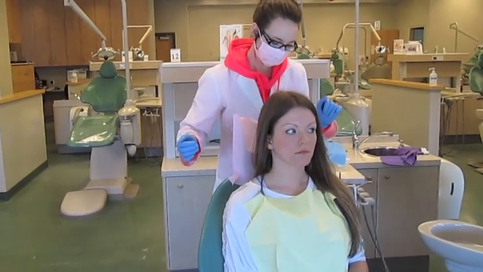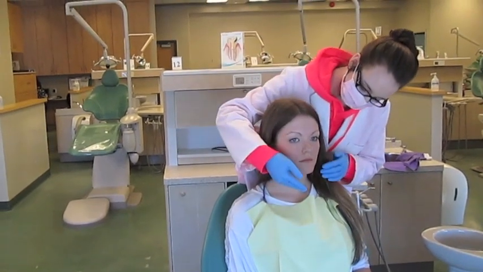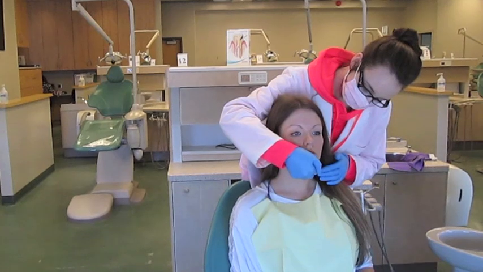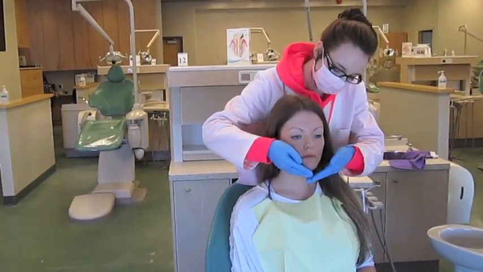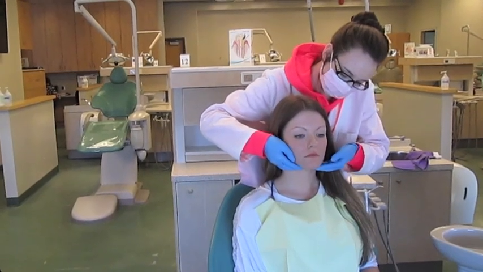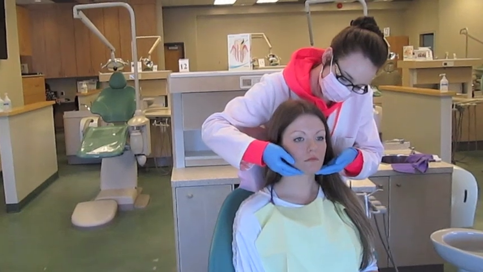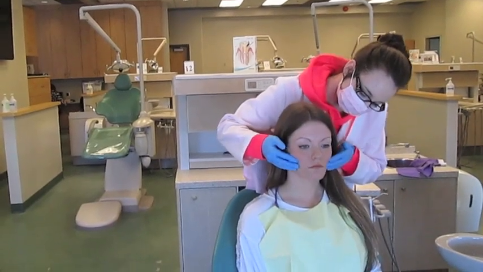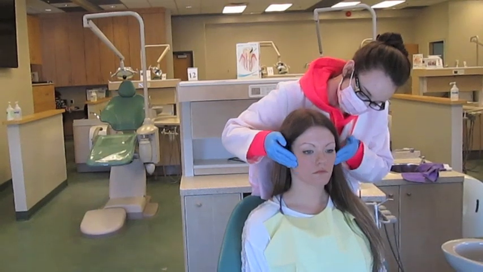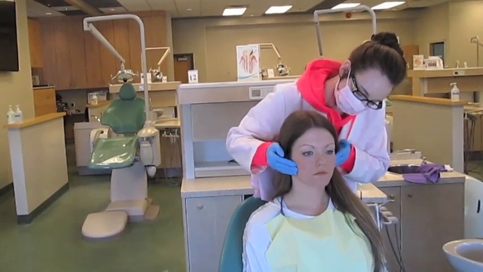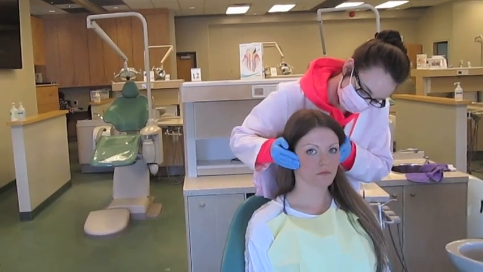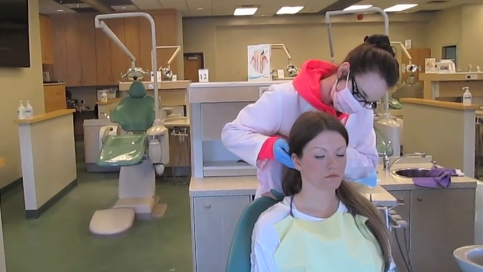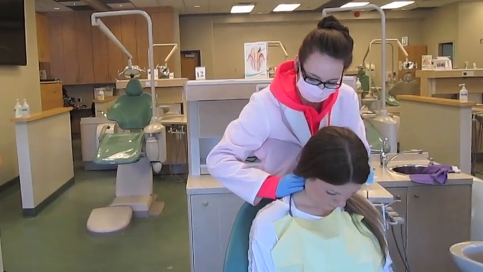Next, the clinician will stand behind the client and manually palpate the lymph nodes, starting at the submental lymph node area. She will then move back and bilaterally palpate the submandibular lymph nodes, facial lymph nodes, preauricular lymph nodes, parotid lymph nodes, postauricular lymph nodes, and occipital lymph nodes.